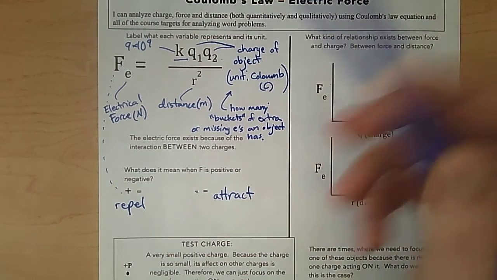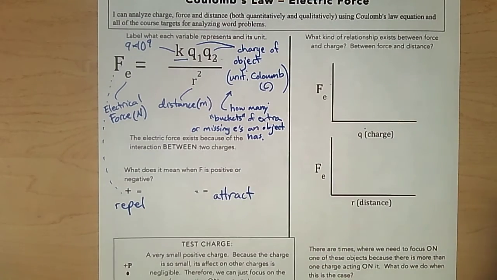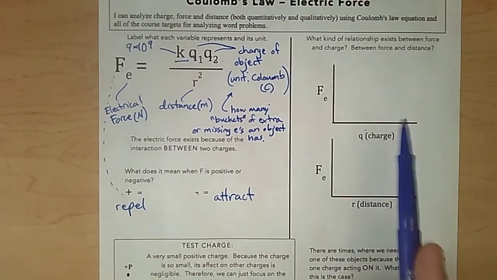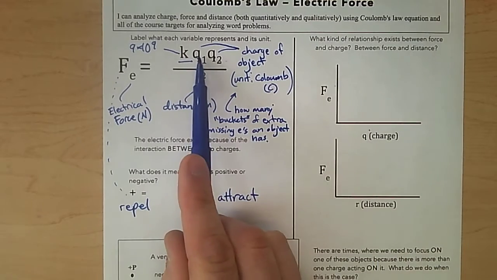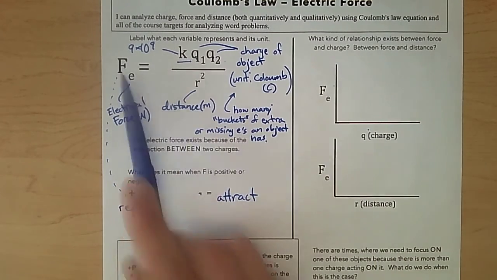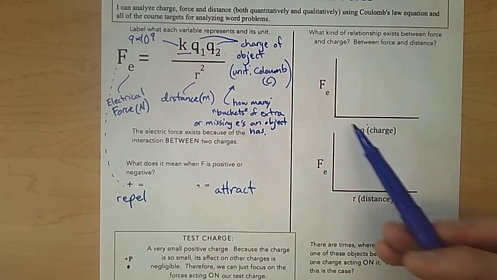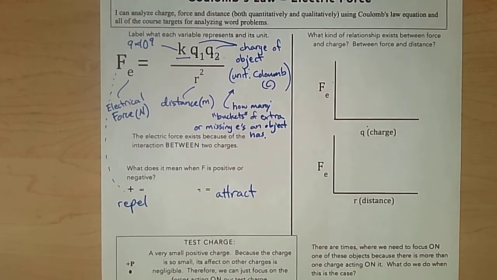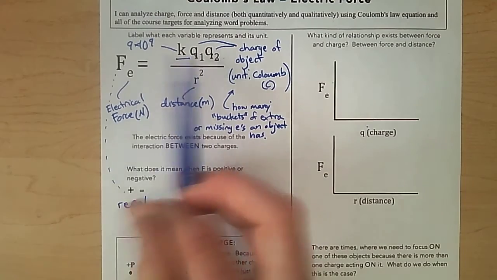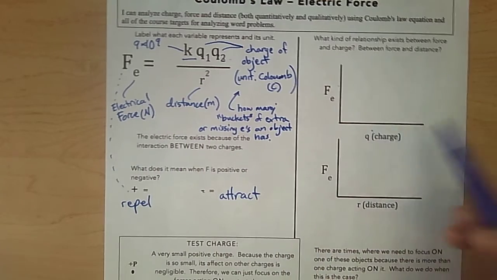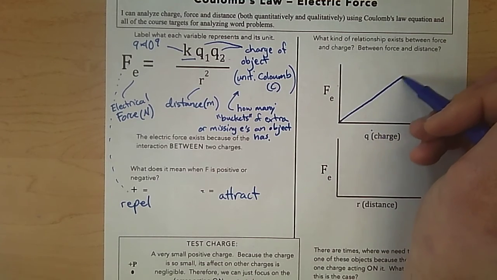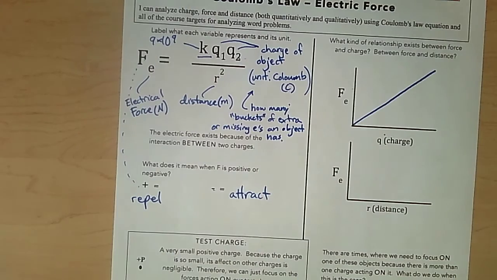The other thing we could do is look at the relationship between the variables in this equation and have an idea of how they relate to one another. So for instance, if I look at this graphically, I'm looking at the relationship between one charge and the electrical force. In other words, as the charge of an object increases, what does that do to its electrical force? Since they have a direct relationship right here, as the charge of an object increases, that electrical force is also going to increase. They're on opposite sides of the equal sign.